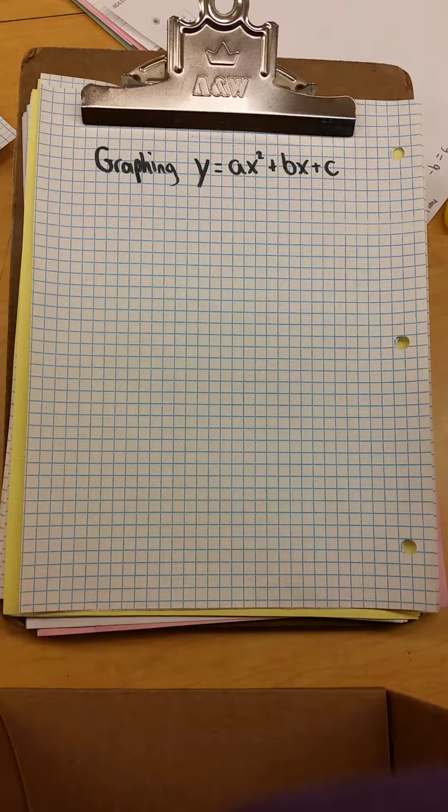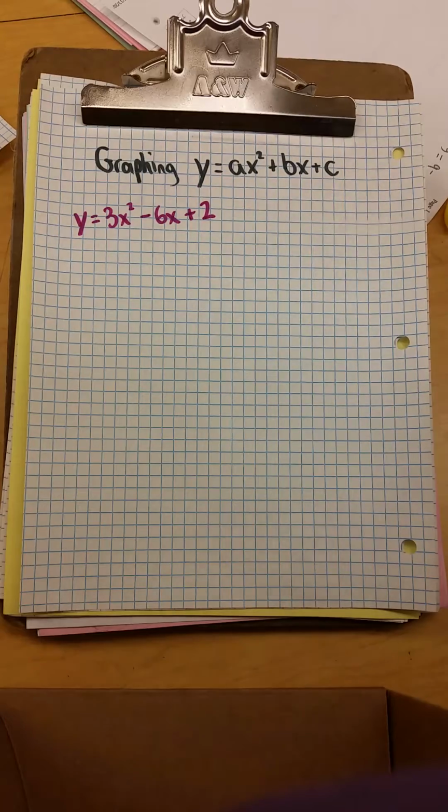Practice graphing y equals ax squared plus bx plus c. So here is a quadratic function we can practice on. Before we start, let's think about what we're looking at.